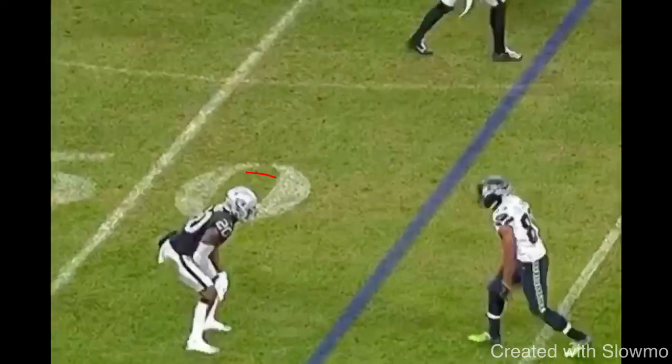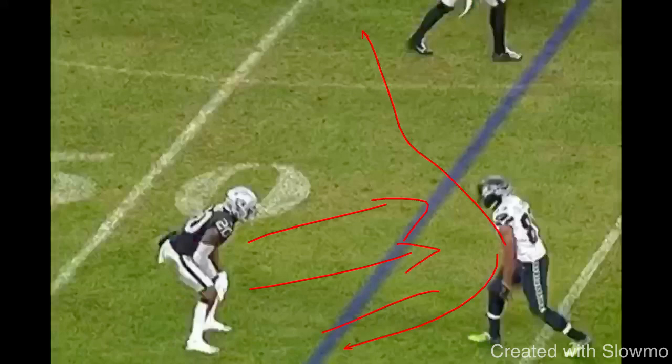Inside, understanding that it's outside shade press like this, let's just take what the DB gives me. This could be like cover 2, right, where this DB is responsible for the flats, and he's going to try to get hands as hard as he can to reroute you inside. So I want to attack him where he doesn't want me to go. Let's get him to stay honest, and then I could take the inside work. Let's watch the thing again, full speed.